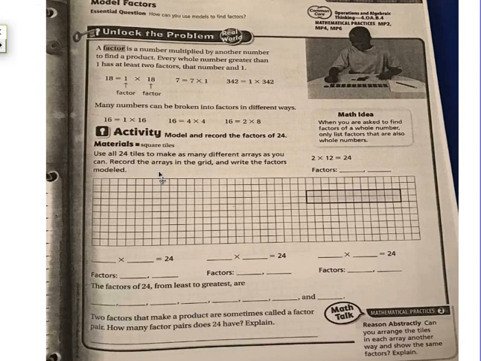Hey guys, this is lesson 5.1 called Model Factors. Our essential question is, how can you use models to find factors? Alright, so first of all we've got to figure out what is a factor. A factor is a number multiplied by another number to find a product. And remember, product means answer.